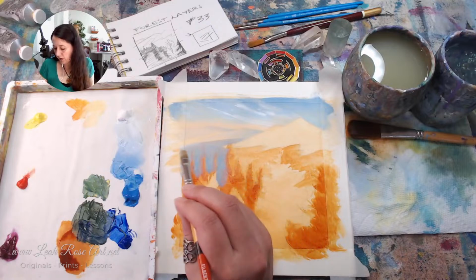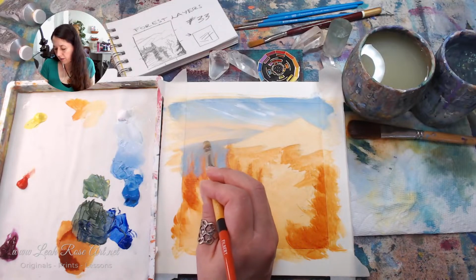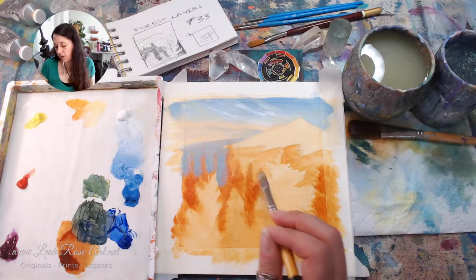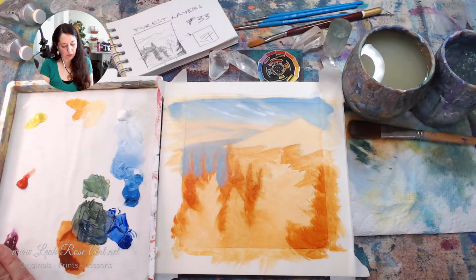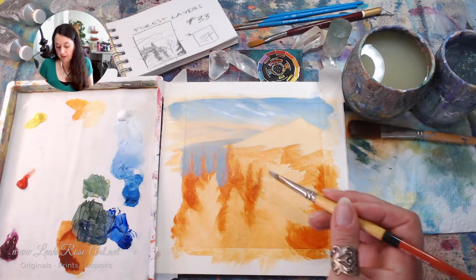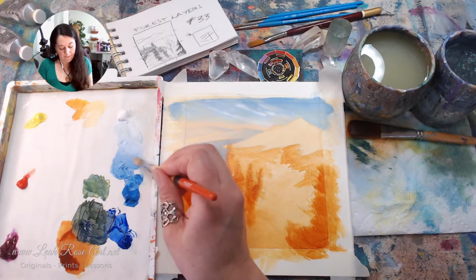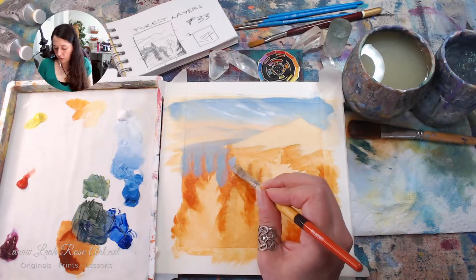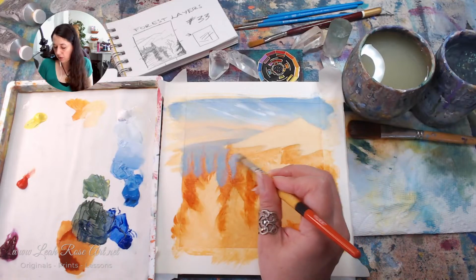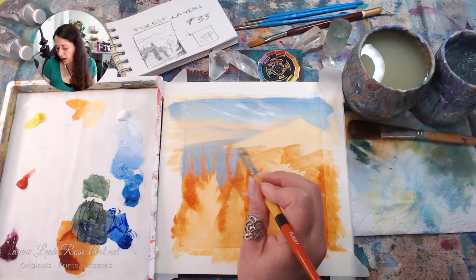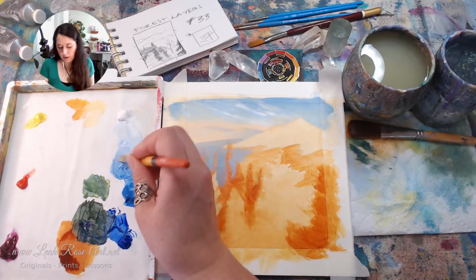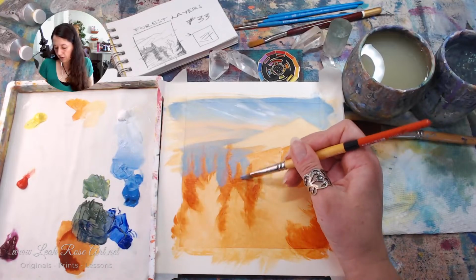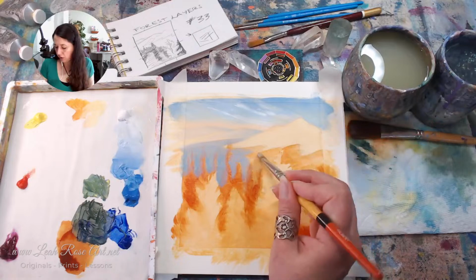I love what's going on here, but I gotta soften up that line because I don't want hard lines dragging you off the painting, and certainly not away from any focal points, so that's a no-go. Now I am dragging the cerulean blue down into the mountains. It's a beautiful shade color, and I'm putting on the paint very thin so that there's just touches of the gold that are going to shimmer through.